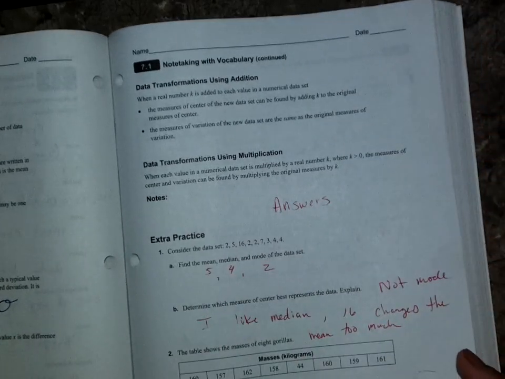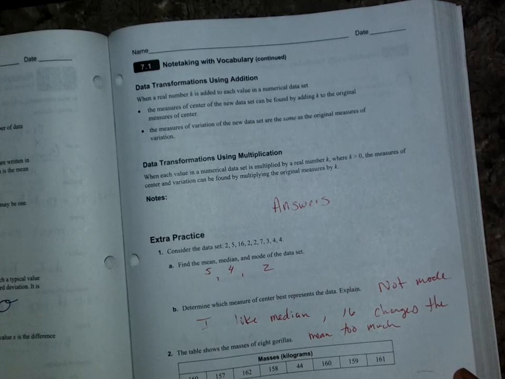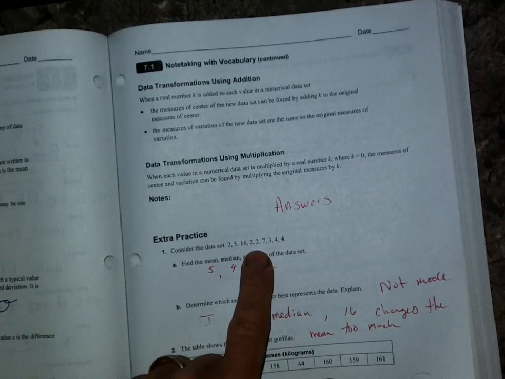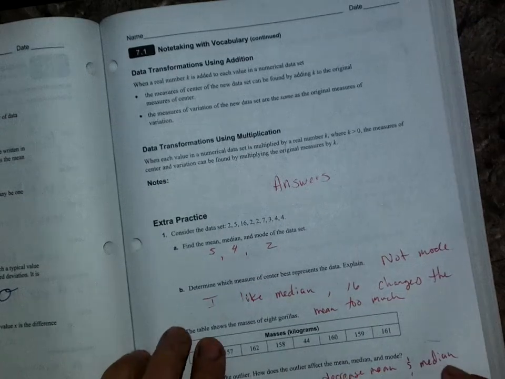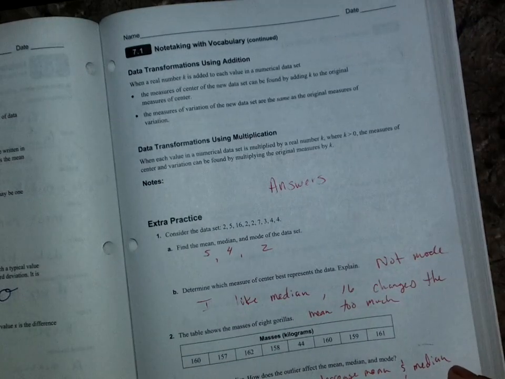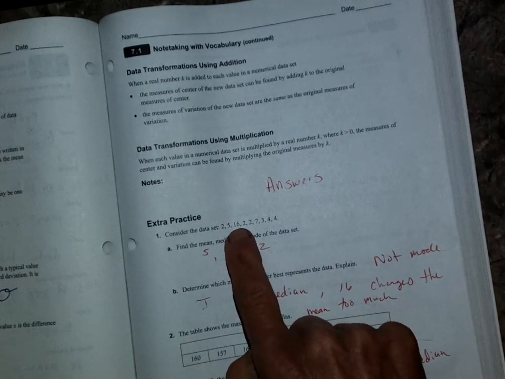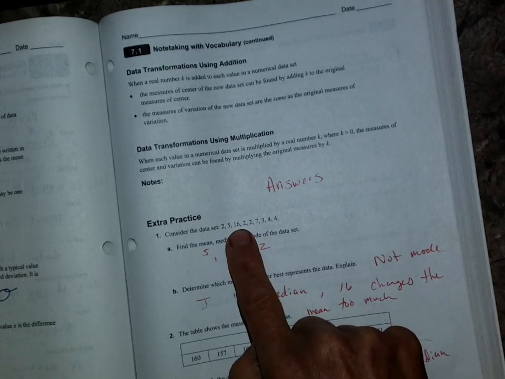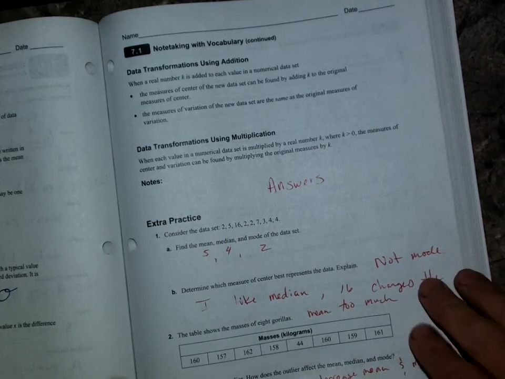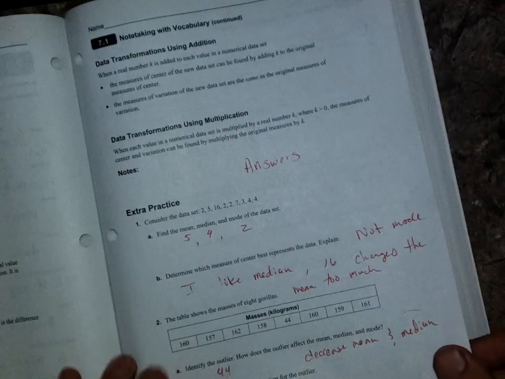Number 1, the mean was 5, the median was 4, and the mode was 2, because there's more 2s than anything else. I like the median because the 16 really is so big. It's an outlier that messes up the mean. So I like the median as the best center of tendency.